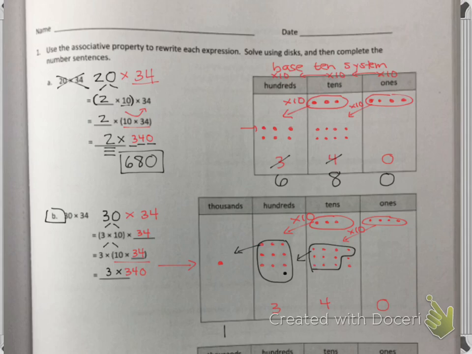Okay. So now this is our new number. We got 1,000. 0, right? This is no longer 4. It is 2 dots, because we got 2 dots here. And 0. So we have 1,020.